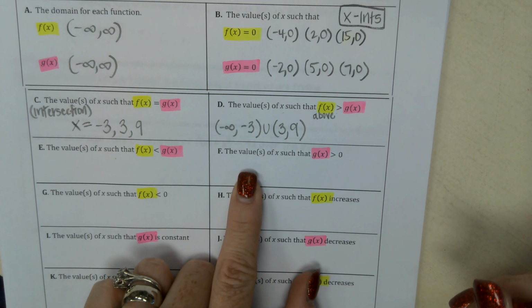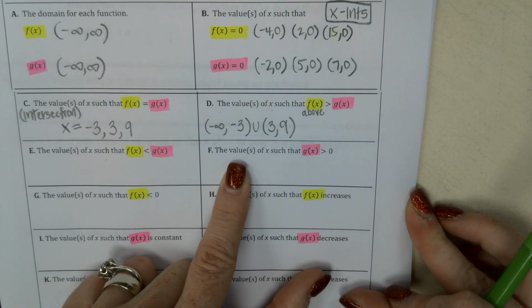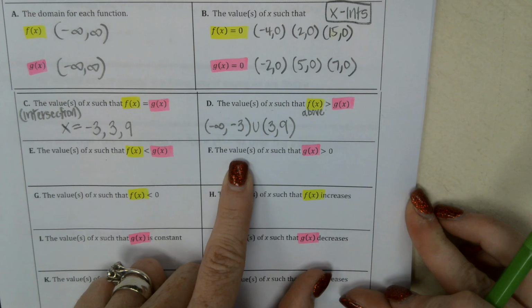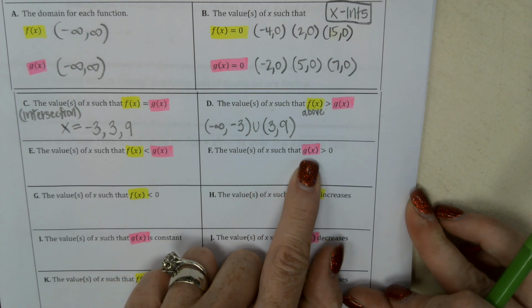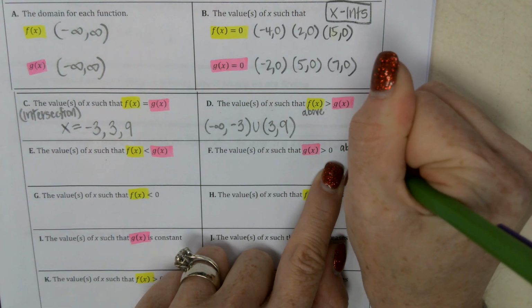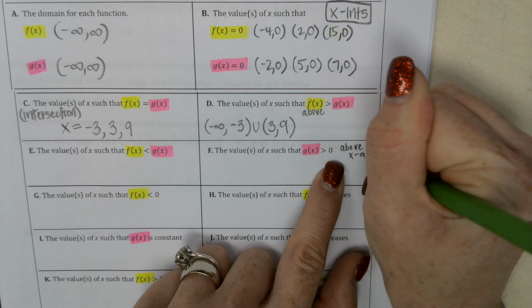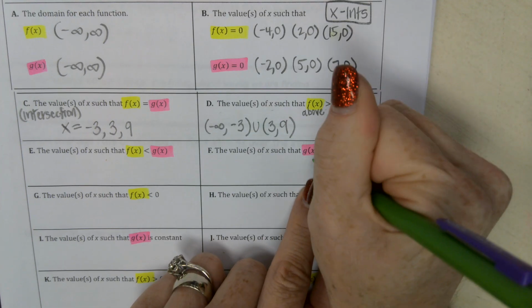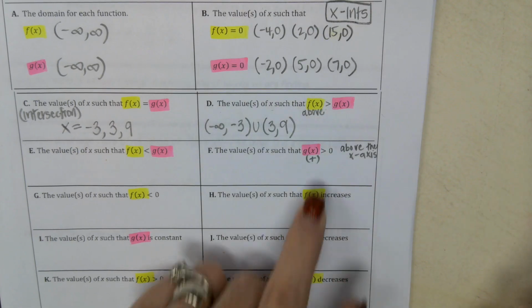All right, let's look at letter F. I want to find the values of x such that g of x is greater than 0. So right here, I'm looking for where my pink graph is above the x-axis. This is where it's positive. Okay?